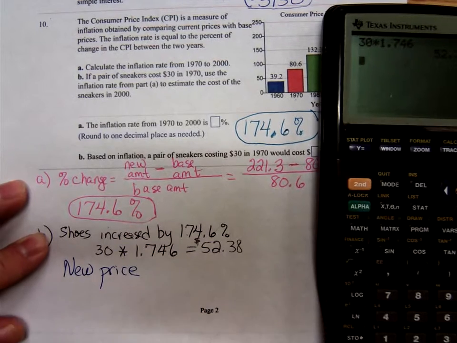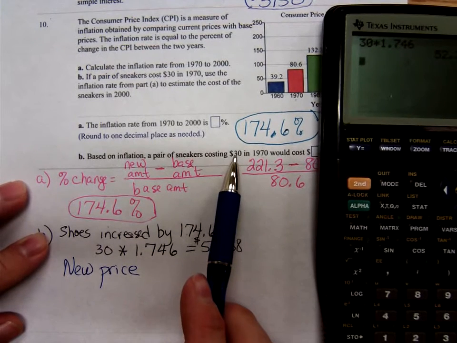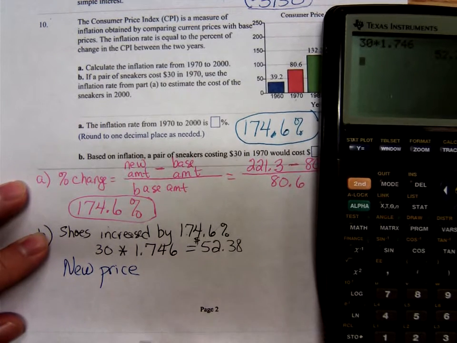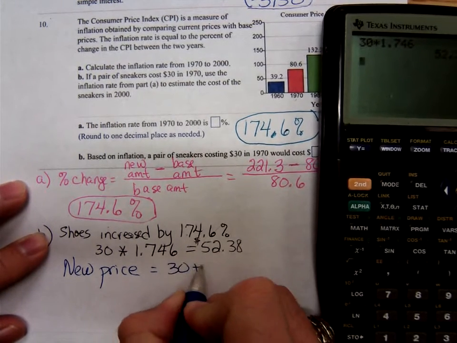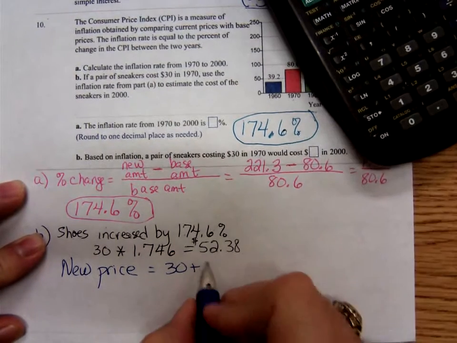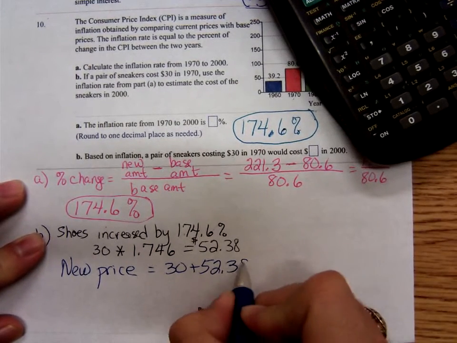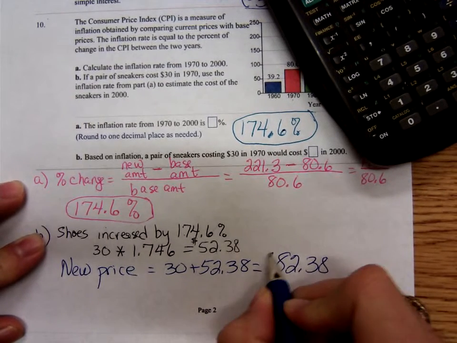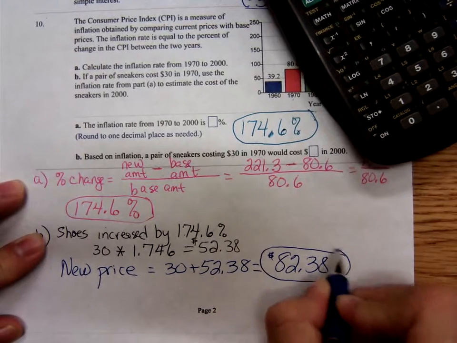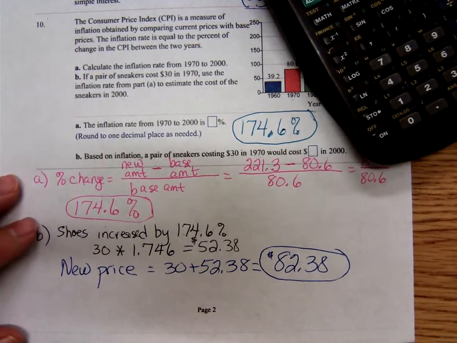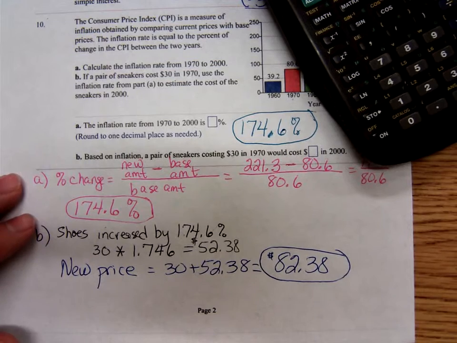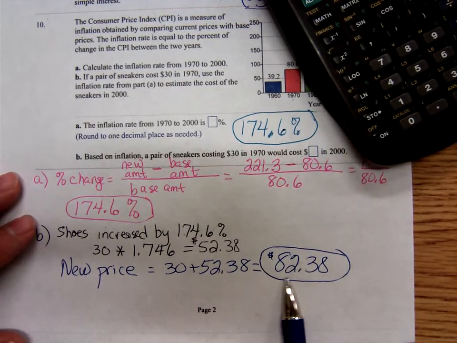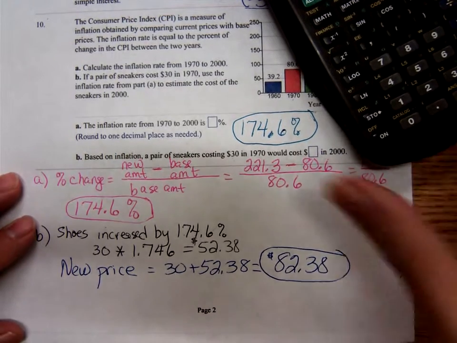Well, they started at $30. They went up by $52.38. This is some nice elementary economics we're doing here. So this would be $82.38. Nothing really special about shoes. It says something that cost $30 in 1970, based on inflation, would be $82.38 in the year 2000.